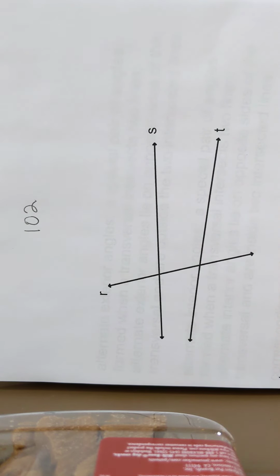All right, we're going to work on lesson 102 today. Lesson 102 deals with transversals and simplifying equations. The first thing we're going to talk about is the transversal. A transversal is a line that intersects two or more other lines.